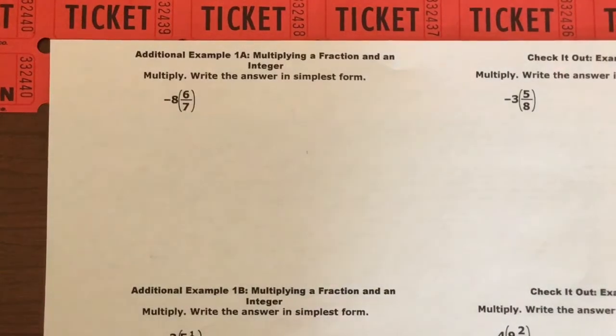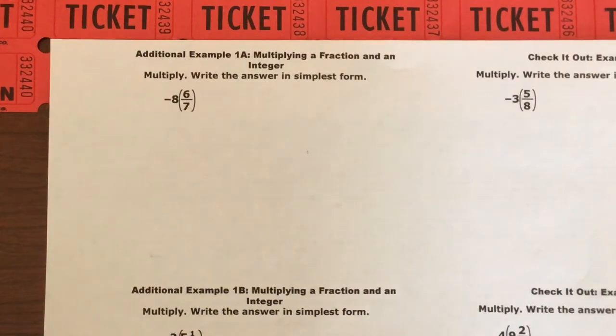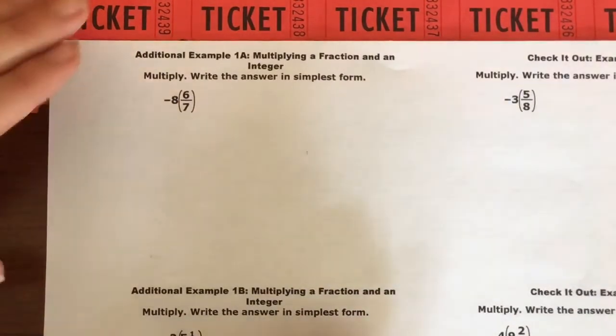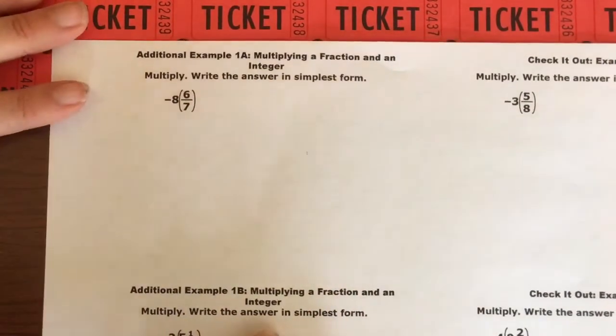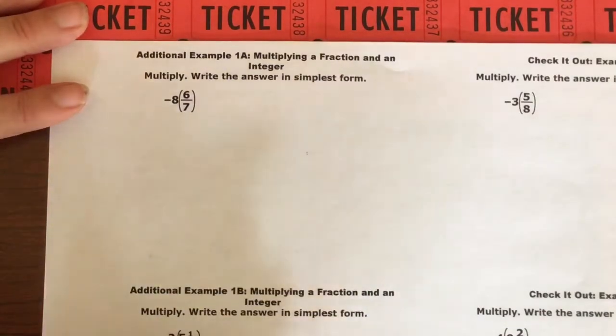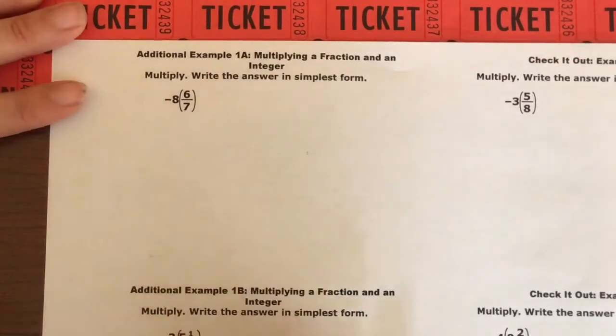Hey, we are back, and today we are talking about multiplying rational numbers. Remember, rational numbers are three things. They are a fraction that can be written as a terminating decimal or a repeating decimal. So here we go. We are going to multiply these. We have -8 multiplied by, those parentheses just mean multiplying, 6/7.